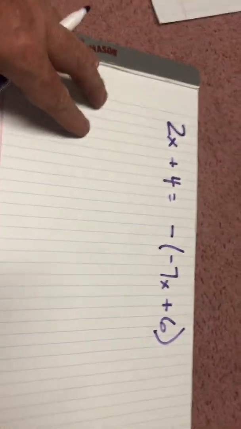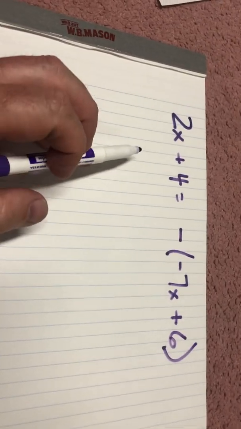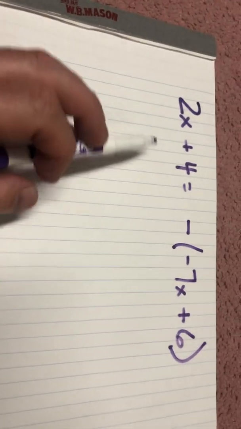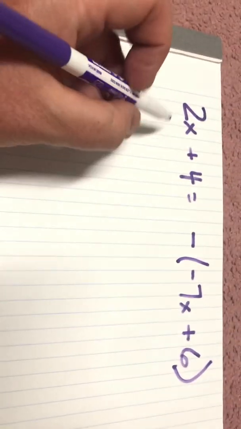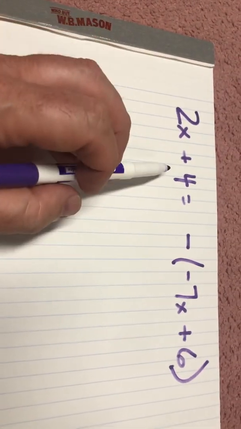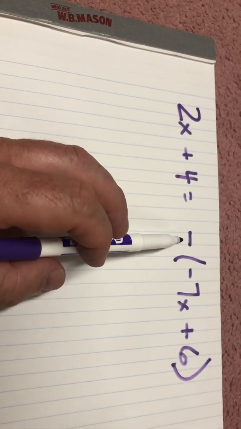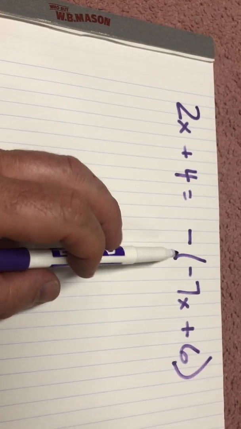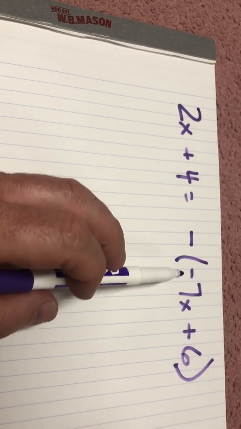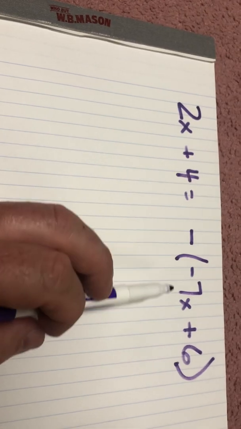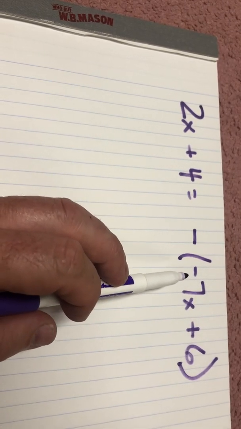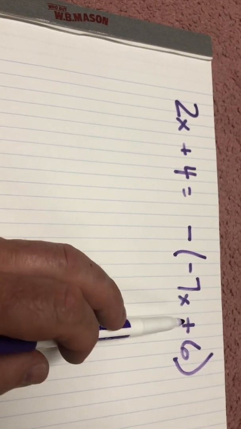All right, so this video is taking solving equations with variables on both sides to a little different level. So here we have 2x plus 4 equals a negative outside the parentheses, and that's multiplication. So it's times negative 7x plus 6.